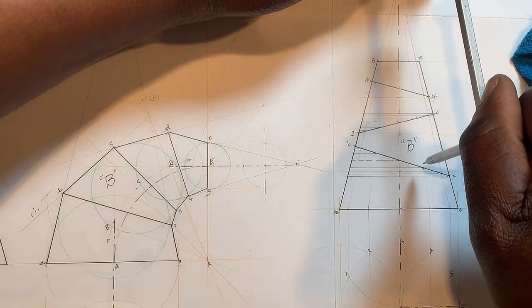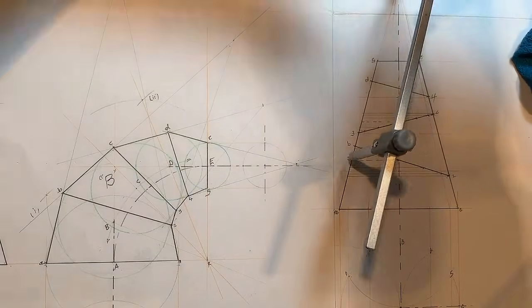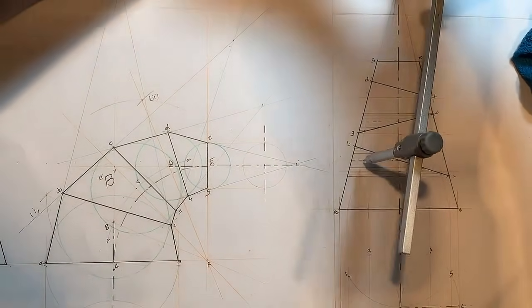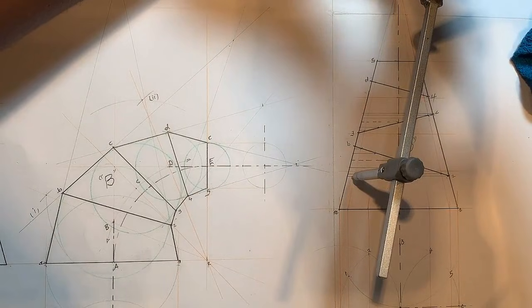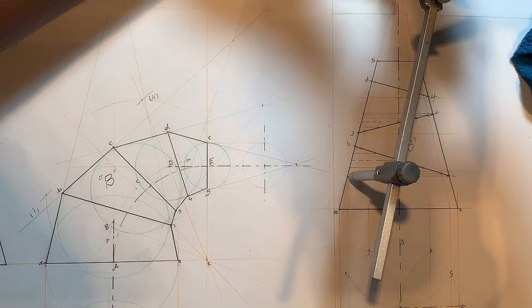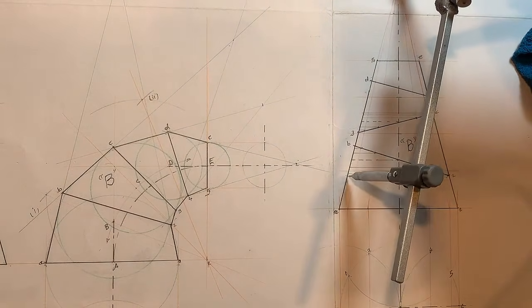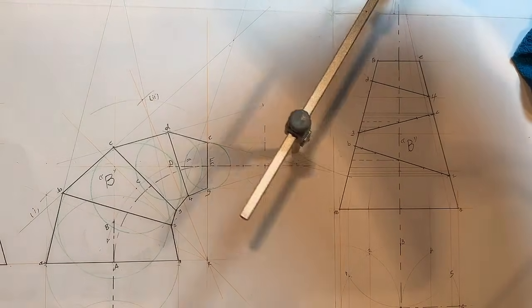This is going to be my very biggest arc. I'm not going to have any arc bigger than this one. Further extend till at this point. So I can strike an arc going this side.